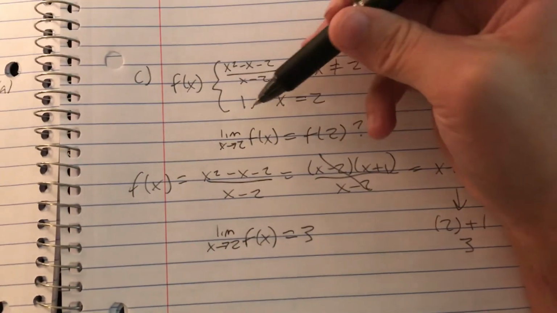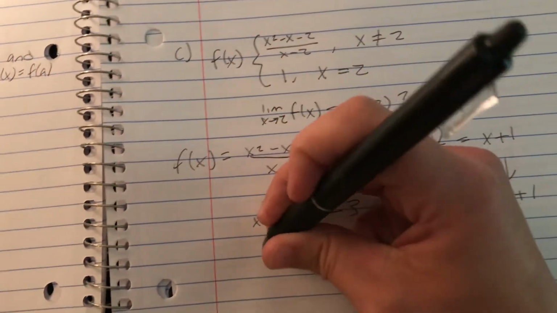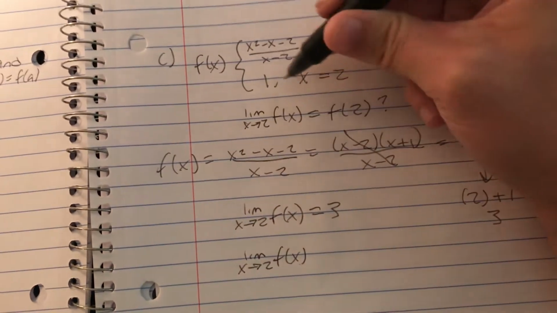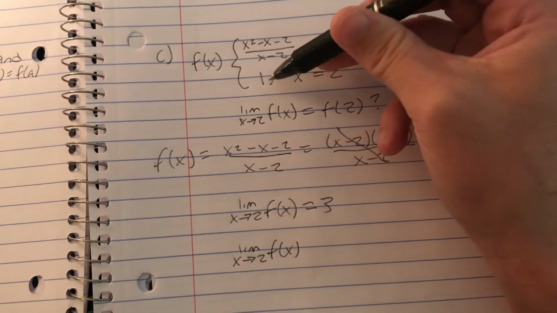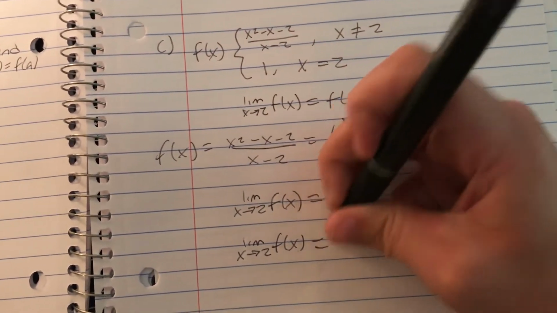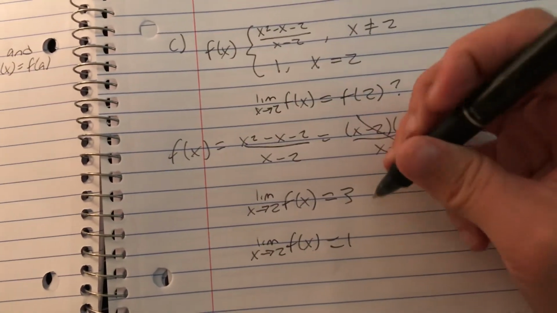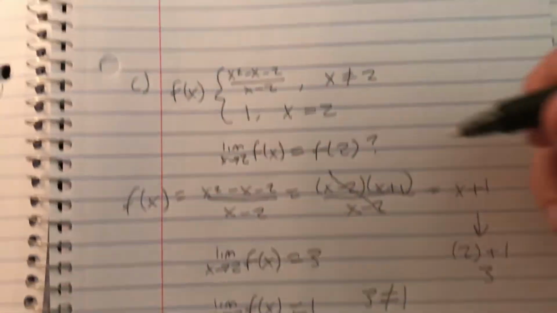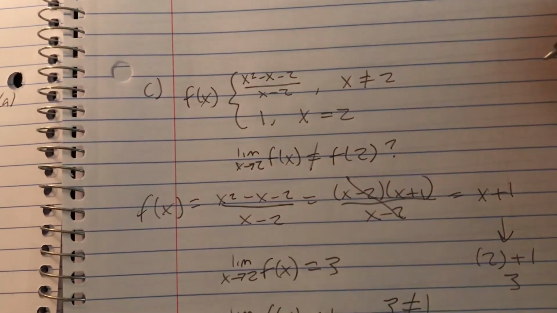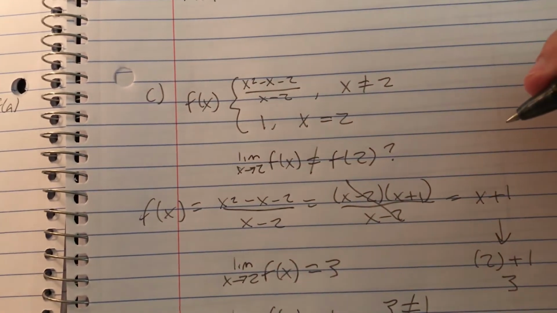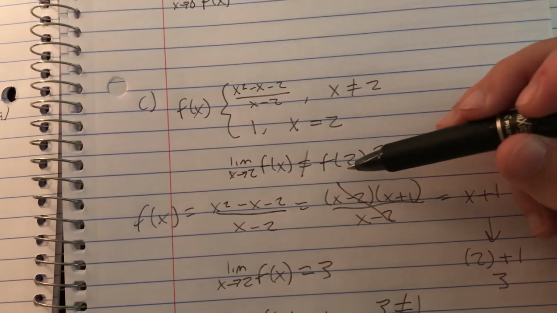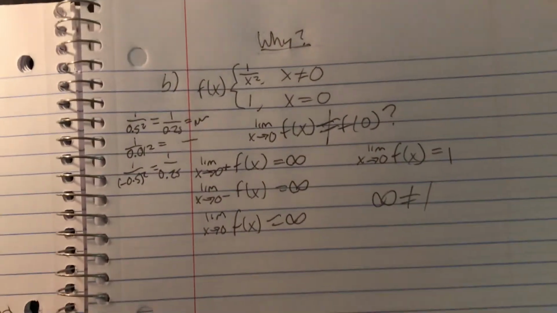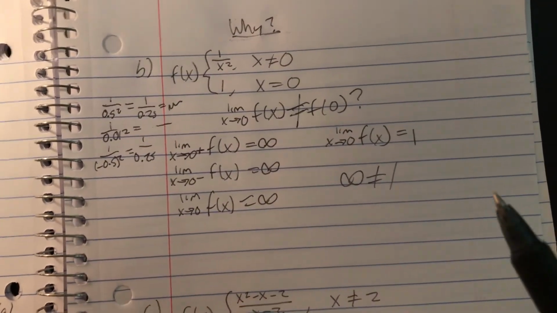Now, we take a look at this one. The limit, as x approaches 2, of f of x, well, they gave it to us. It's 1. And 3 does not equal 1. So we've just proven that no, this is not true. This doesn't work. The limit and the value are different, but this one we proved with factoring, while this one we proved with one-sided limits.